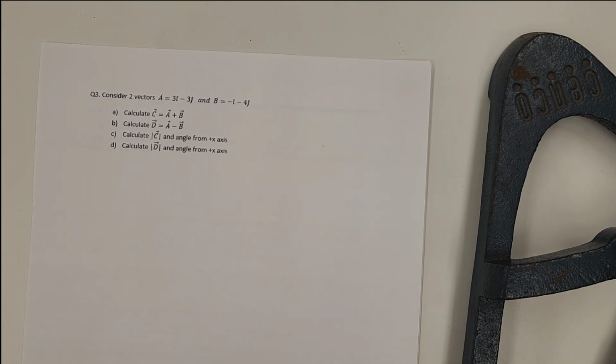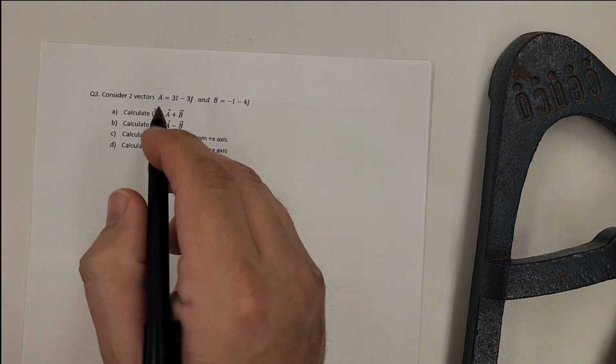Okay, we have question 3. Consider these two vectors. A is equal to 3i minus 3j, so that's positive x direction, negative y direction. B is equal to negative i minus 4j, so negative x and negative y directions. Calculate vector C, which is just A plus B.